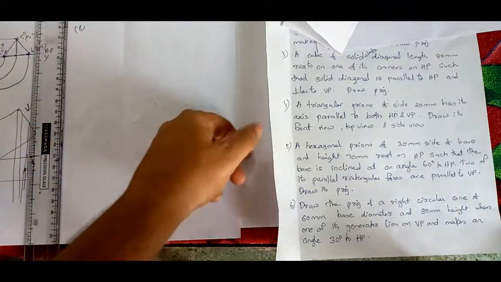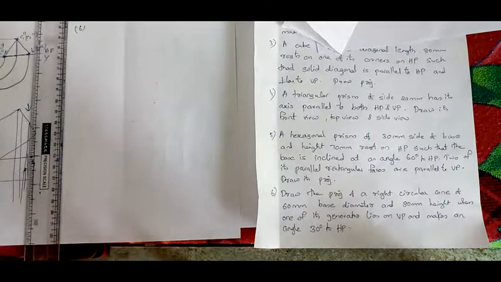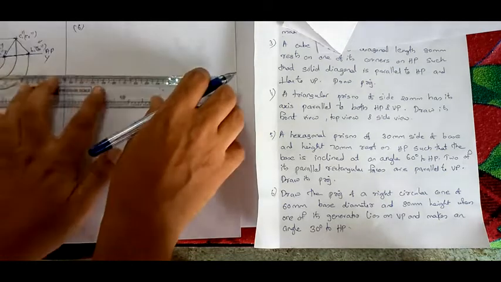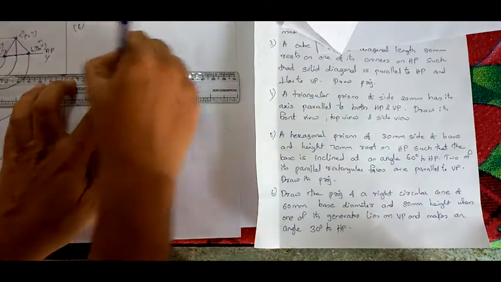Sixth question: draw the projection of a right circular cone of 60 mm base diameter and 80 mm height when one of its generators lies on VP. The previous question which we have done on the cone was lying on HP. So the difference here is what will happen. Quickly I will explain the difference.